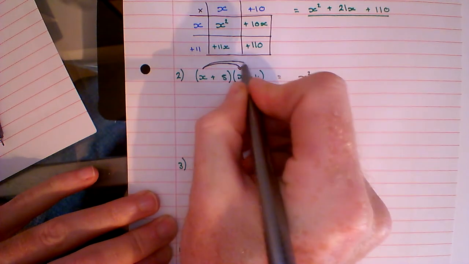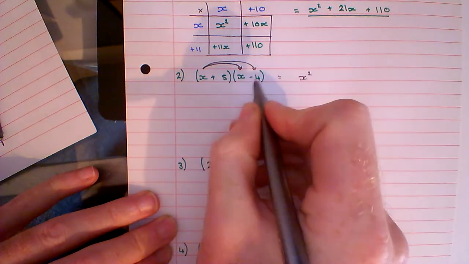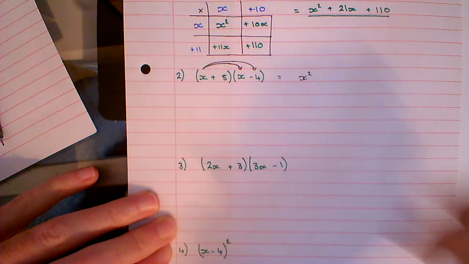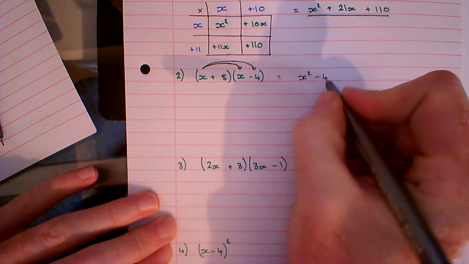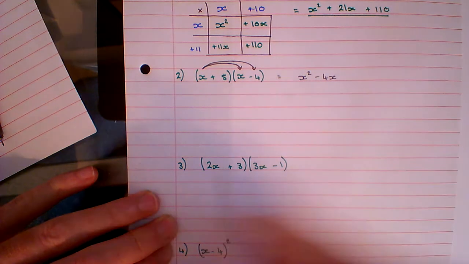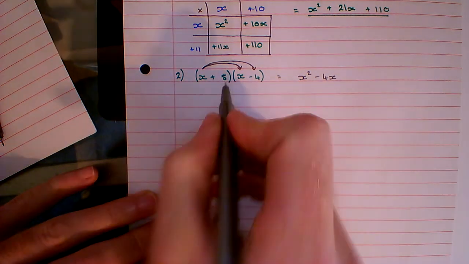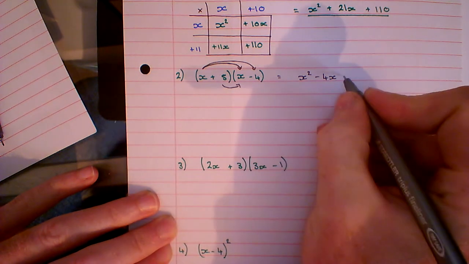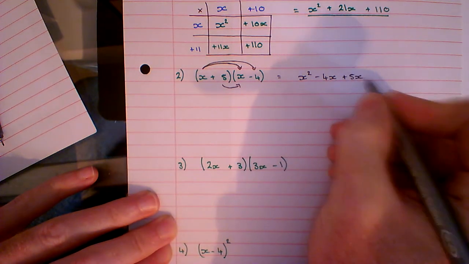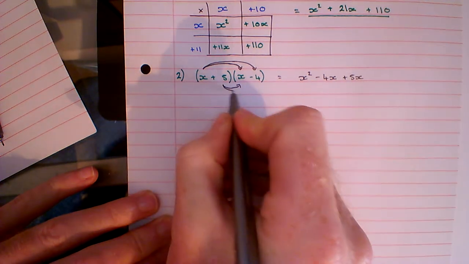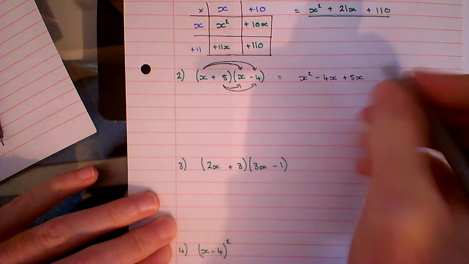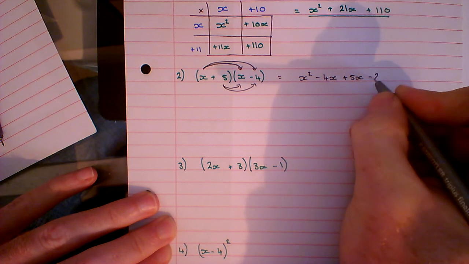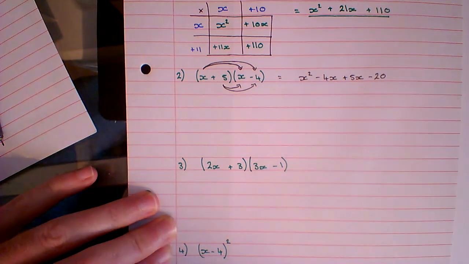x multiplied by negative 4, because there's a negative in front of there, not a positive. So x times negative 4 is negative 4x. Right, now I'm going to do the same thing from the second term. So I've got plus 5. So 5 times x is plus 5x. And then 5 times negative 4: 5 times 4 is 20, positive times negative is negative, so it's negative 20.